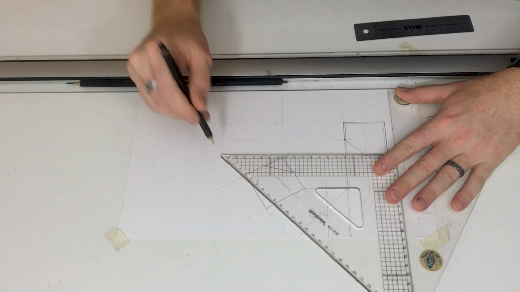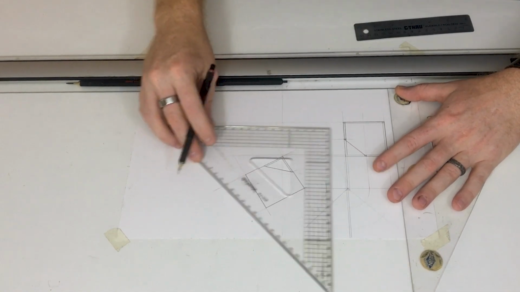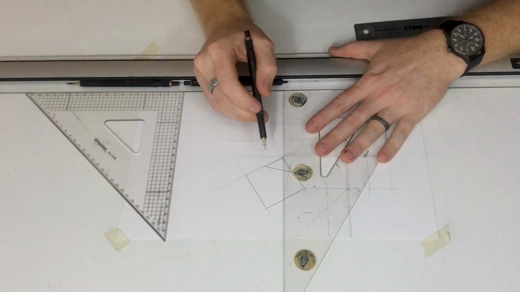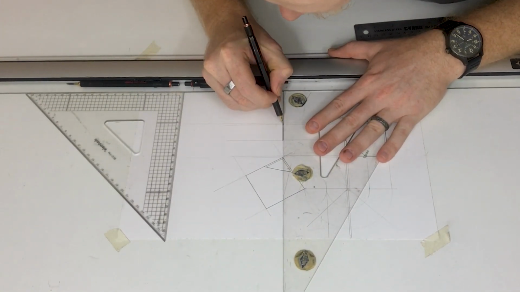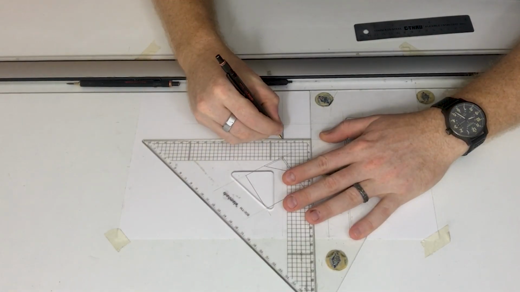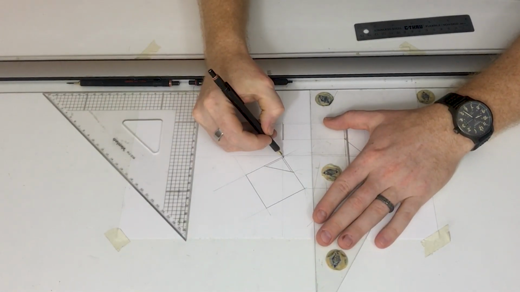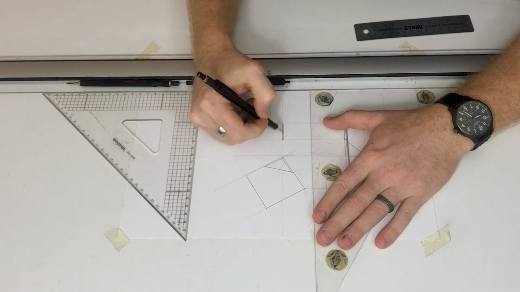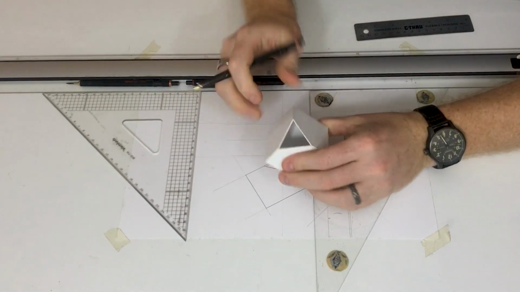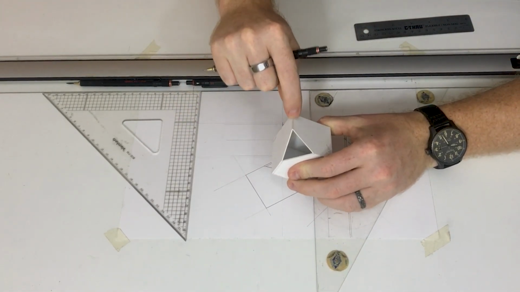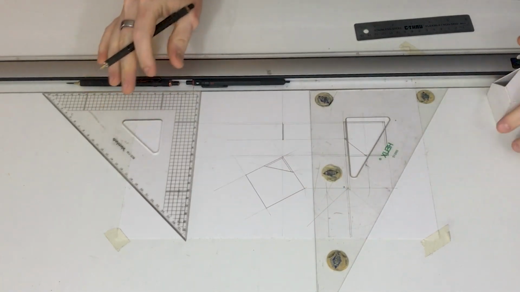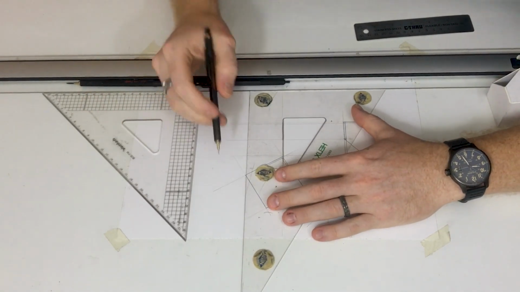You're just projecting perpendicular and parallel still. I'm bringing down this intersection here so I can see that front edge, because seeing that will have a little edge there.